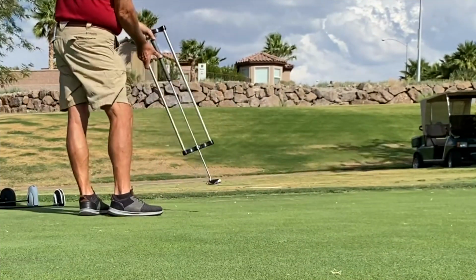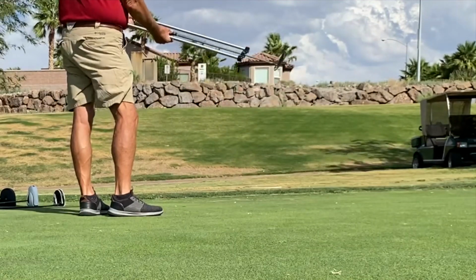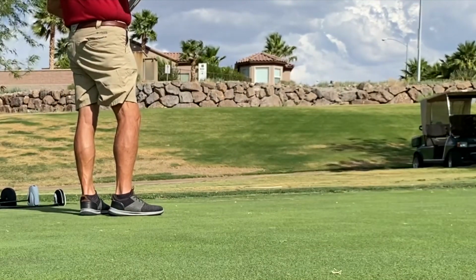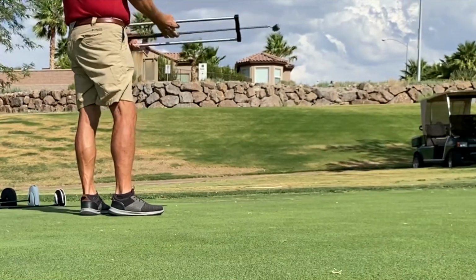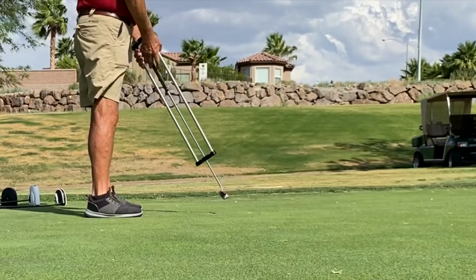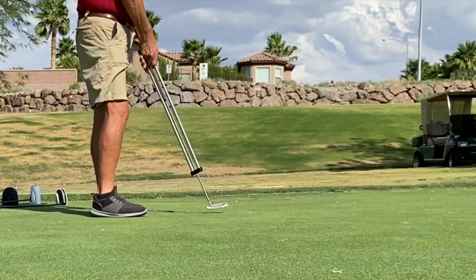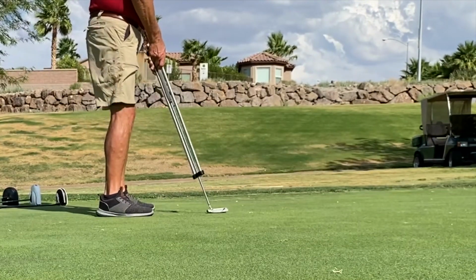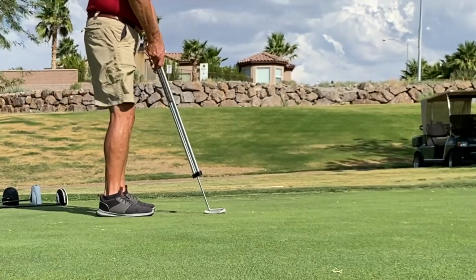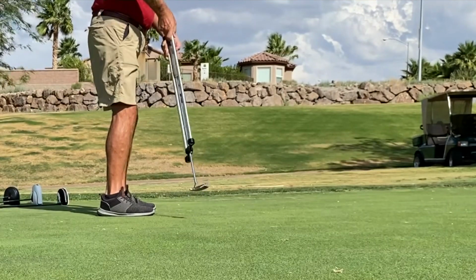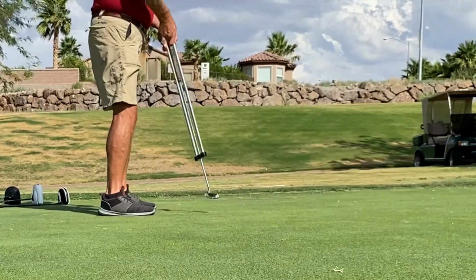Same device, and now a Ping Anser style putter. This putter is designed for people with a big arcing stroke, has a lot of what Scotty Cameron would call toe flow, or most manufacturers would call toe hang. And notice I set up with this putter and try to make a stroke, and again the putter head wobbles and goes all over the place.